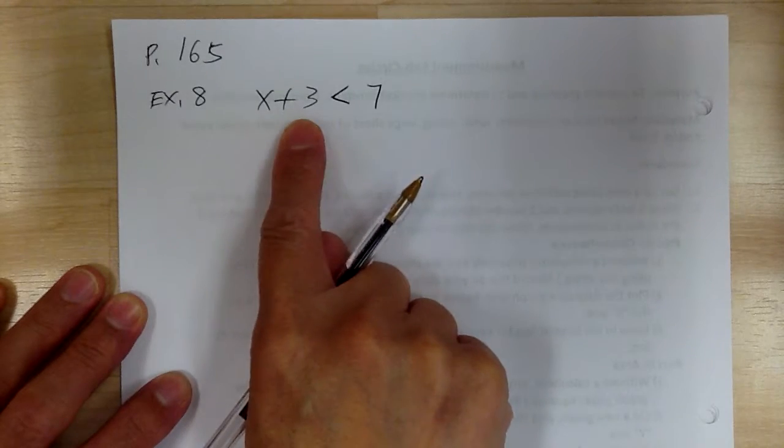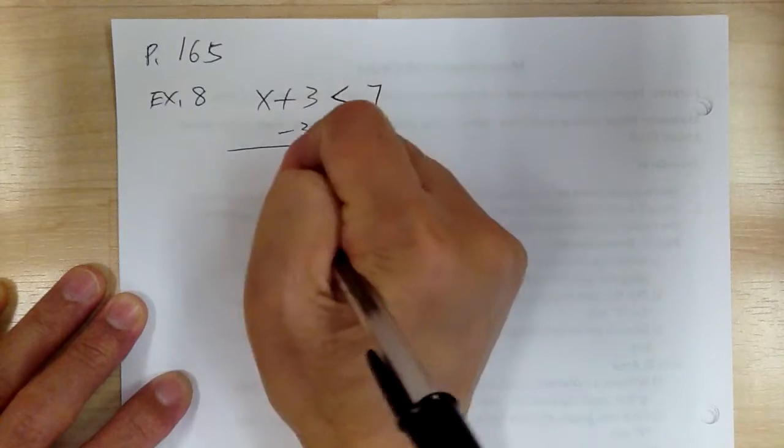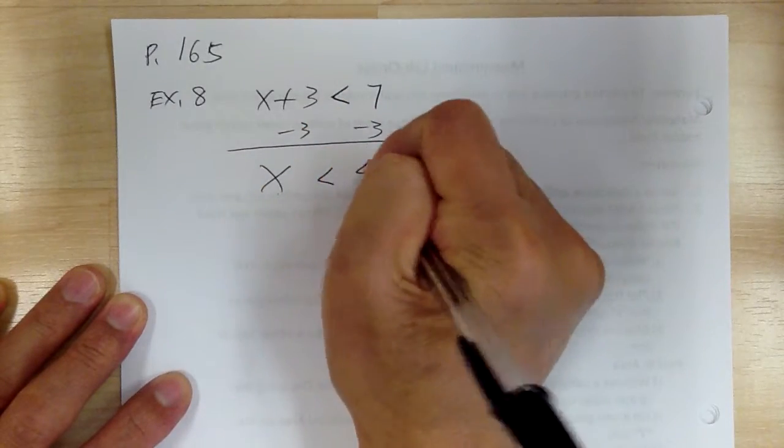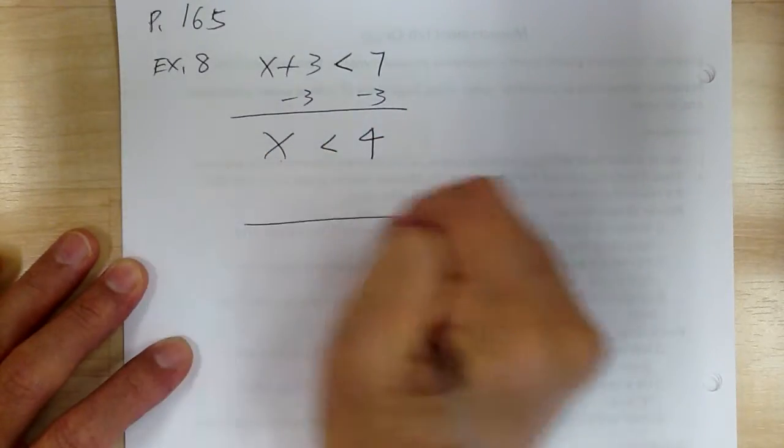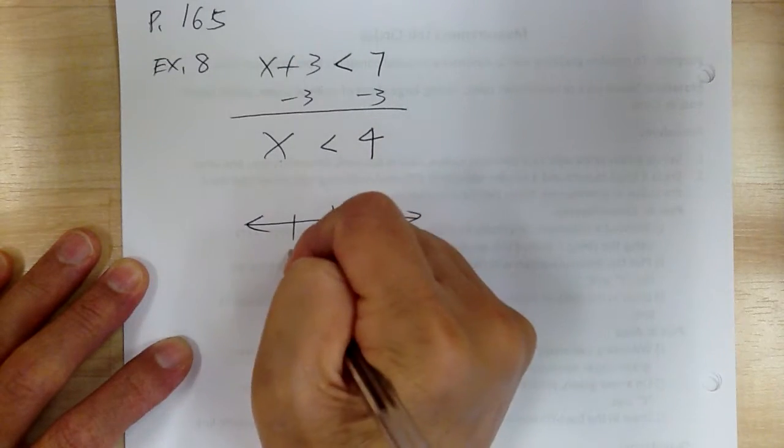So again, you have plus 3. So to solve, you need to minus 3 on both sides. So you got x is less than 4. So to graph this, so you got 4. So you got 5 and 3.